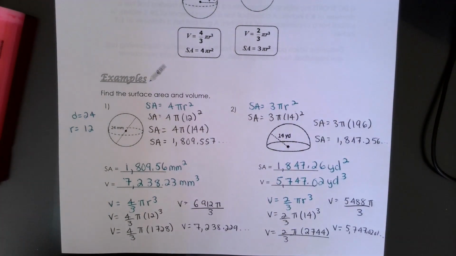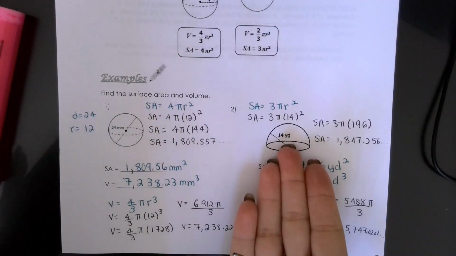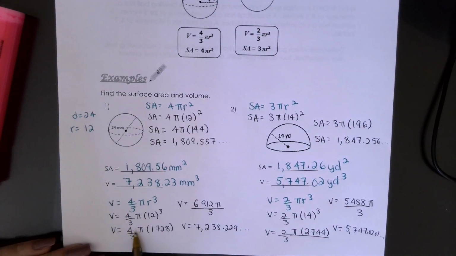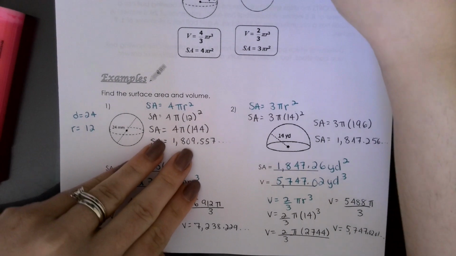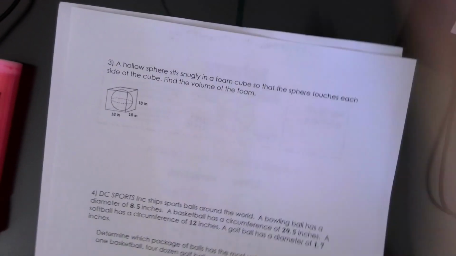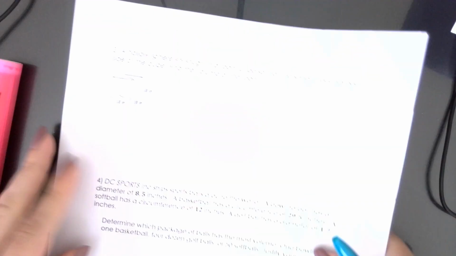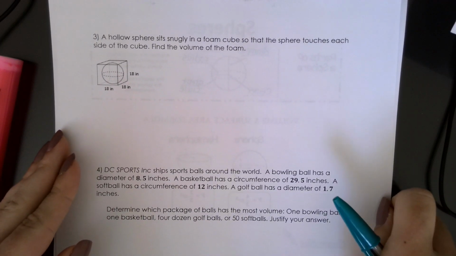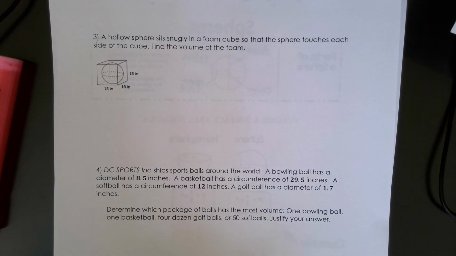So pretty self-explanatory. Just make sure if you have a sphere or a hemisphere, whether you have a diameter or a radius, you just substitute in your values, and all you're doing is multiplying everything and then dividing by 3, and same thing for here. Now let's get some word problems. A hollow sphere sits snugly in a foam cube so that the sphere touches each side of the cube. Find the volume of the foam.